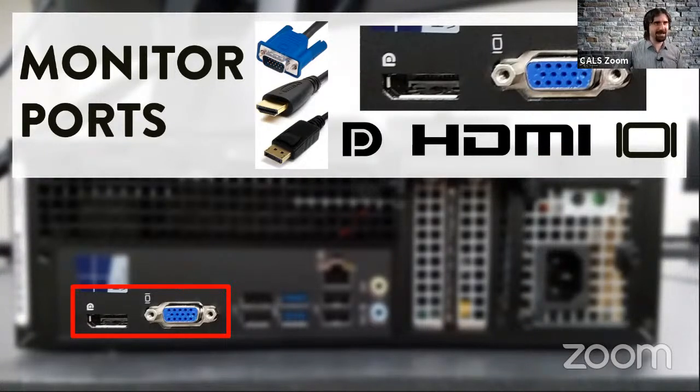I'm going to get rid of my slideshow here, and then we'll talk about some other useful things. All right. Cool. Whoops. All right.